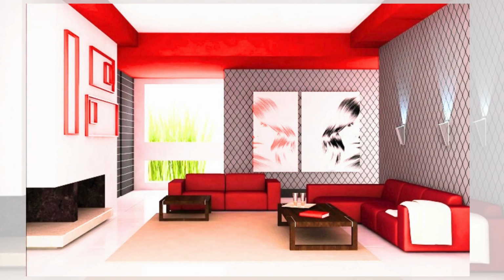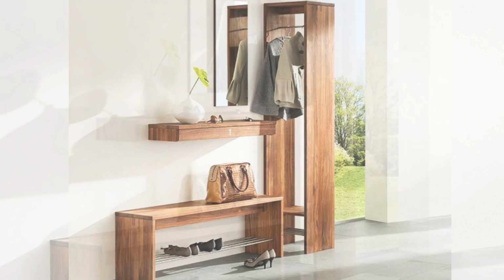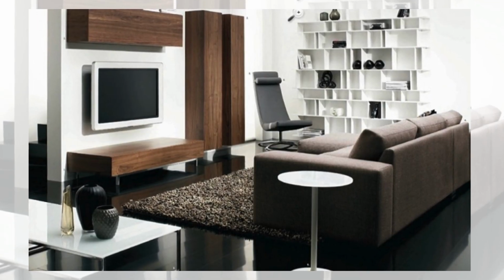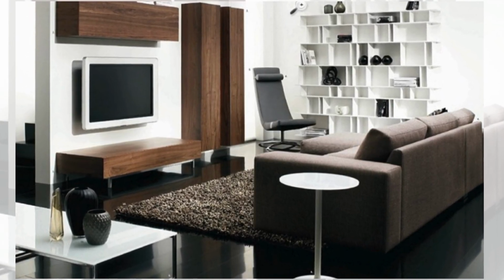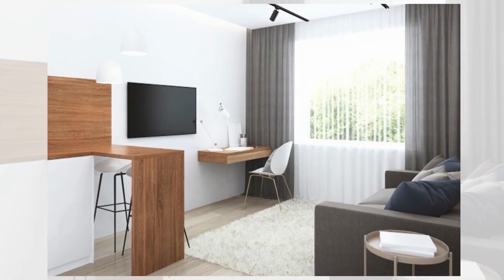7. Decorative elements. Greenery. Add indoor plants to bring a touch of nature and freshness to the space. Modern decor. Use modern decorative elements such as sculptures, vases and abstract art pieces to complement the design.